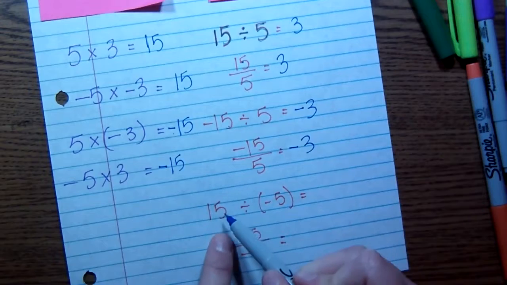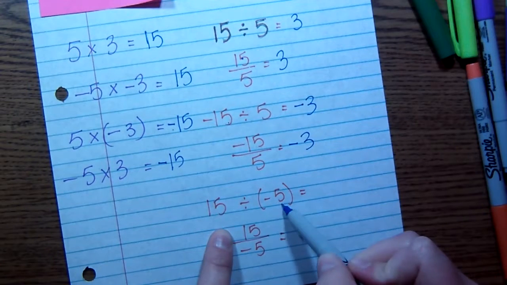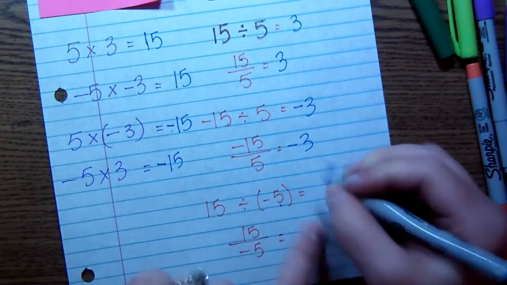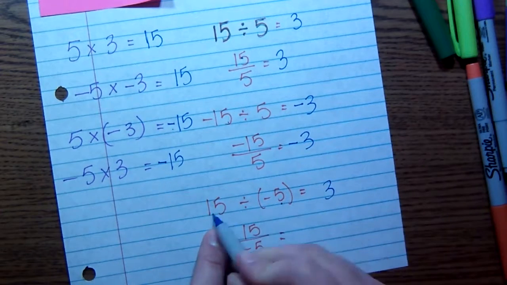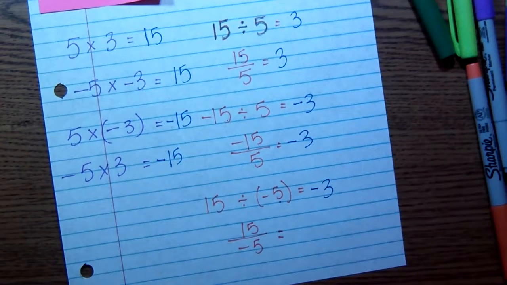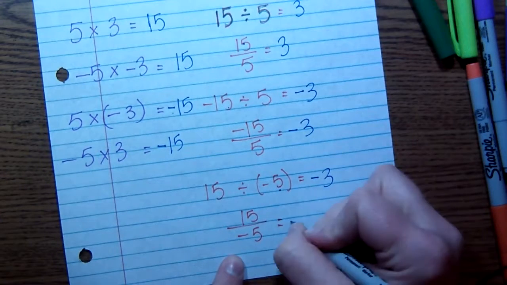Same thing down here. This time the 15 doesn't have the sign, but the 5 does. No change. 15 divided by 5 is still 3. And since one's a negative and one's positive, those opposite signs are going to leave you with a negative answer. 15 divided by negative 5 is negative 3.